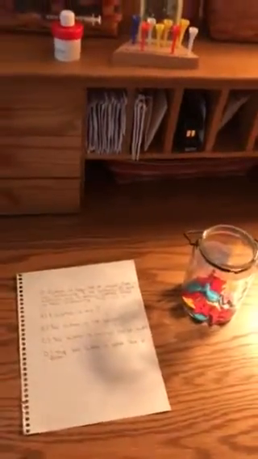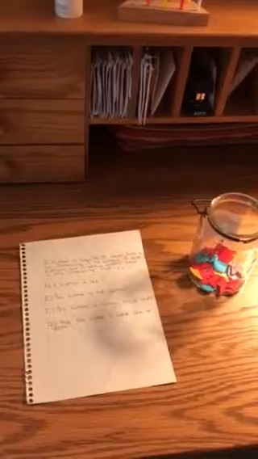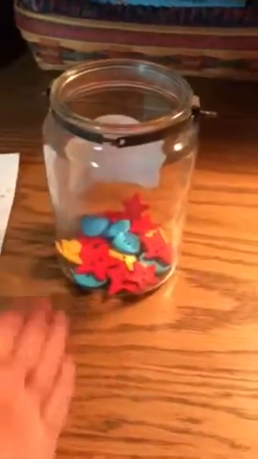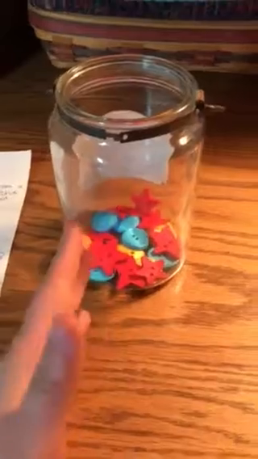So today we're going to learn how to do probability. Probability is the likelihood of an event happening. So how we're going to do this is in the classroom I'm going to have stations set up with jars with buttons in them. And they're all going to be different.